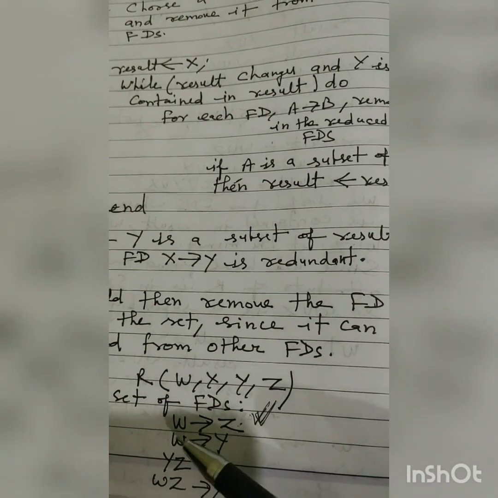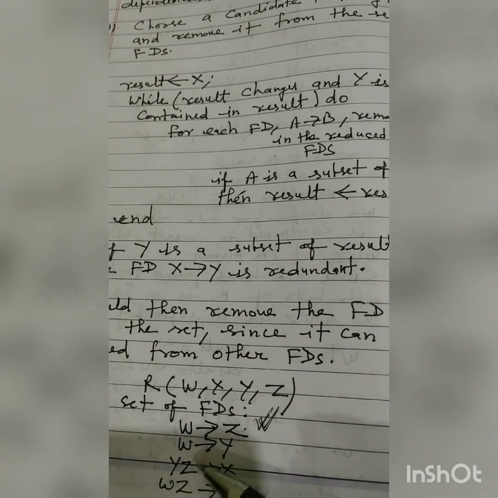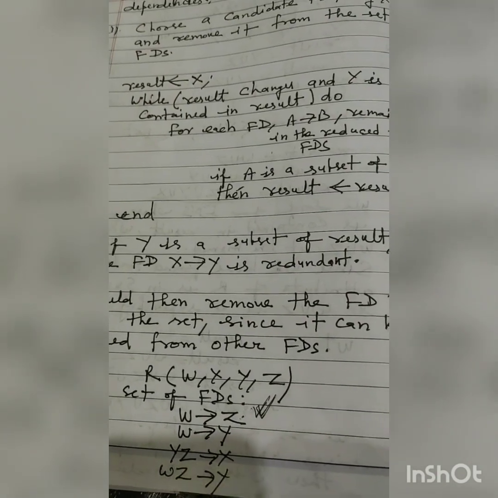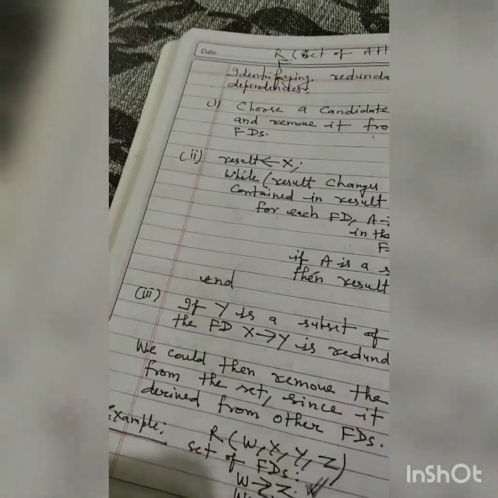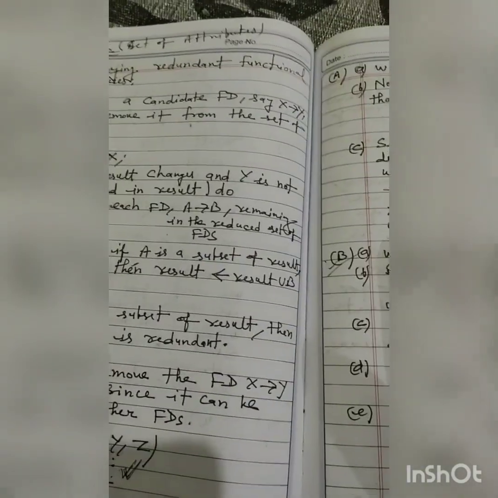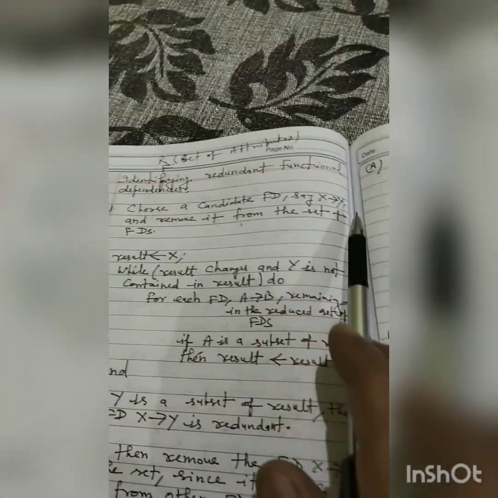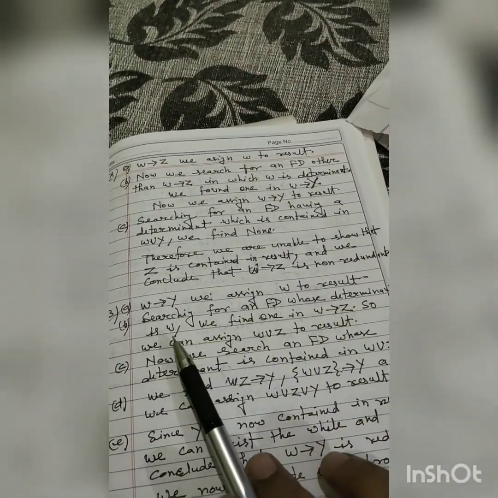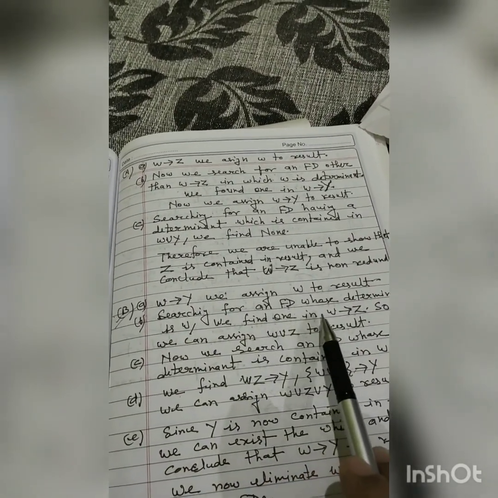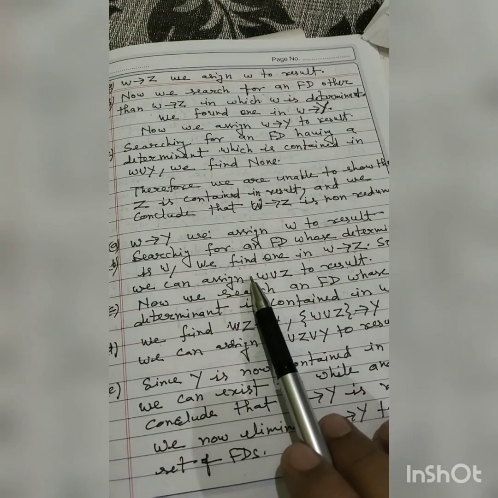Now we take another X to Y, that is W to Y. We will compare it with the other 3: W to Z, YZ to X, and WZ to Y. Let's see how the algorithm runs. For W to Y, we assign W to result, because this is in the form X to Y. Searching for an FD whose determinant is W, we find W to Z. So we can assign W union Z to result.